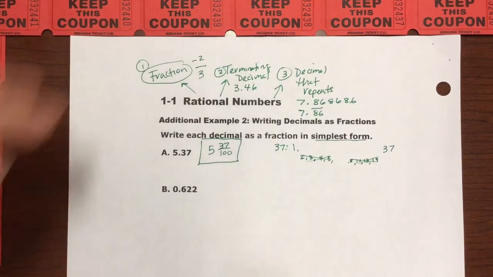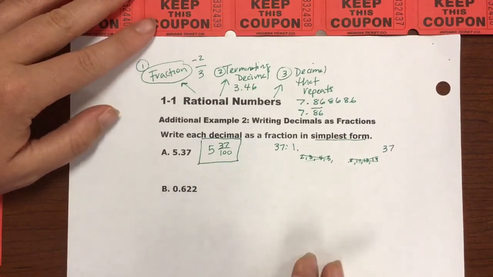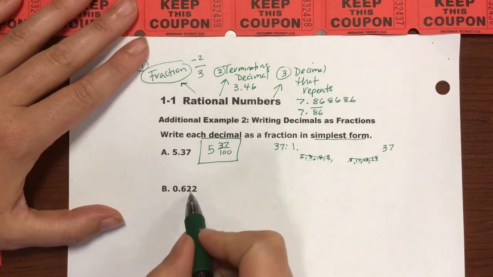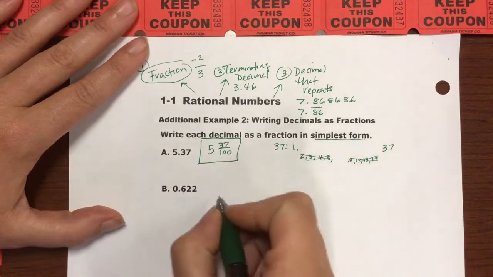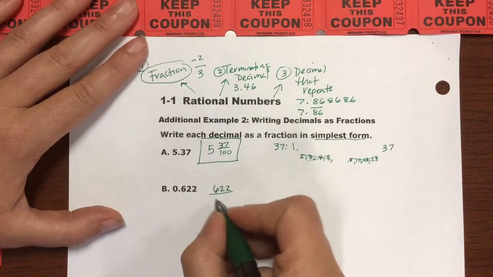Okay, let's do this next one. This is 0.622. We need to convert that to a fraction. This is a big one. So this is the tenths place, hundredths place, thousandths place. Oh my goodness. So 622 over 1,000.